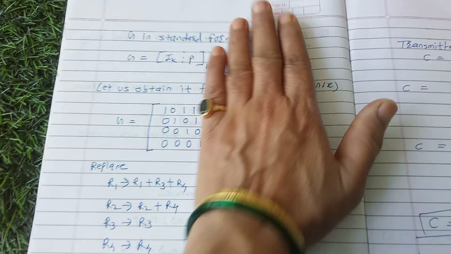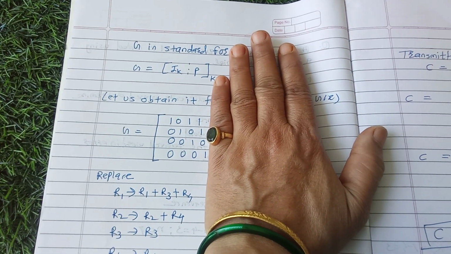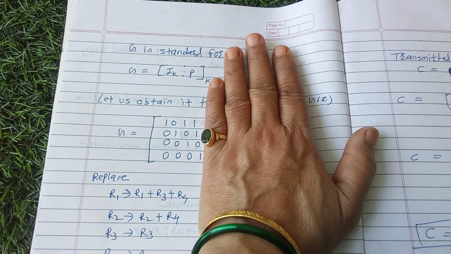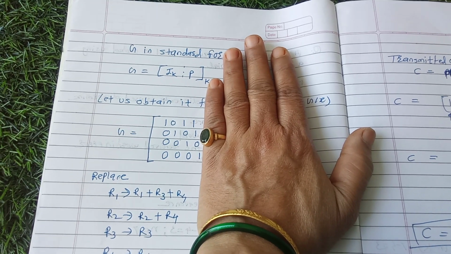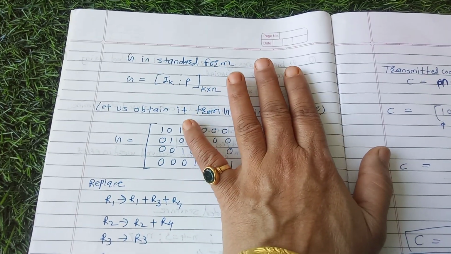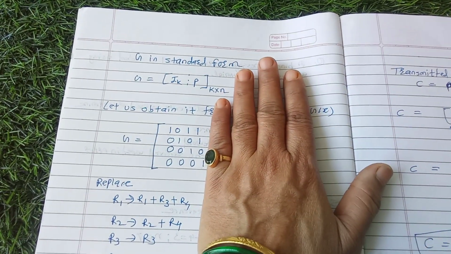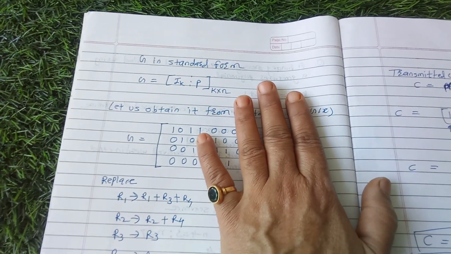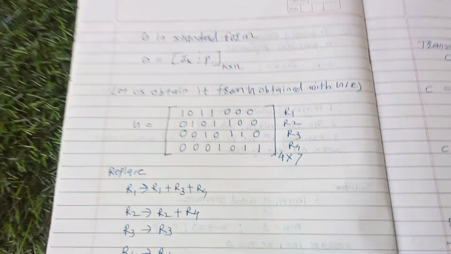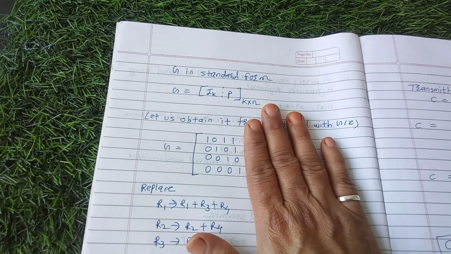So for R1, you need 1,0,0,0. For that, if you add R1, R3 and R4, then this is a mod 2 operation where 1 plus 1 is equal to 0. So this 1 plus 1 gets cancelled out and this 1 plus 1 gets cancelled out. For R2, you want 0,1,0,0. For that, you can add R2 with R4. Then this 1 and 1 get cancelled out. So like this, you have decided the row operations. For deciding the row operations, don't look at these 3 columns.